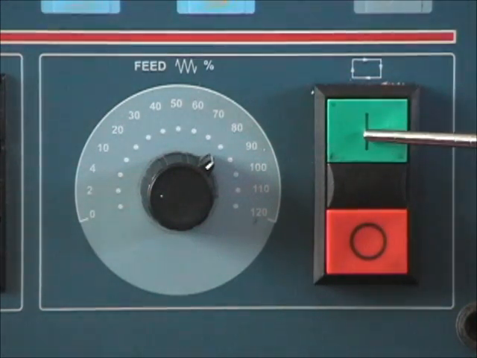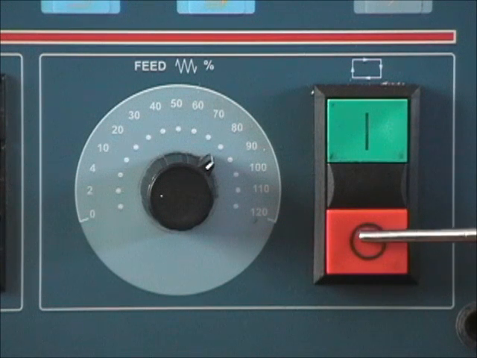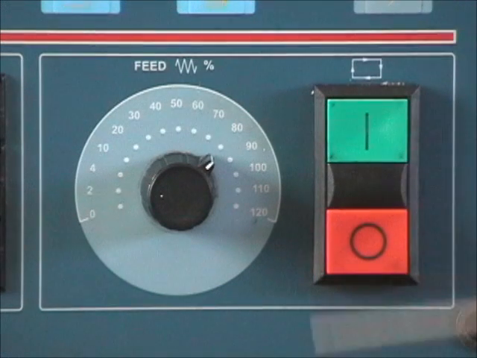To restart the program, you can press cycle start again, or to reset and stop the machine entirely, press feed hold and then press the reset button just above.